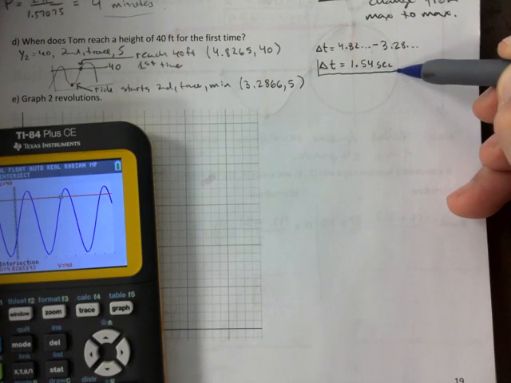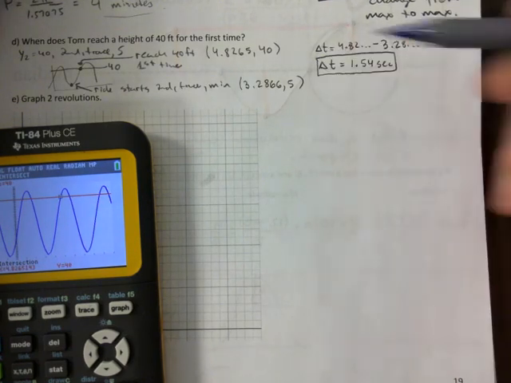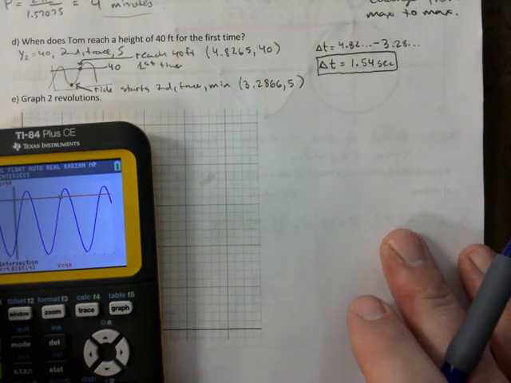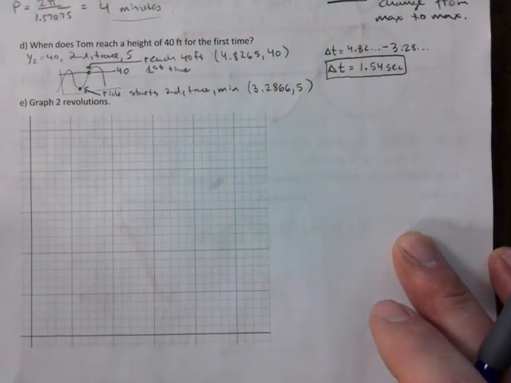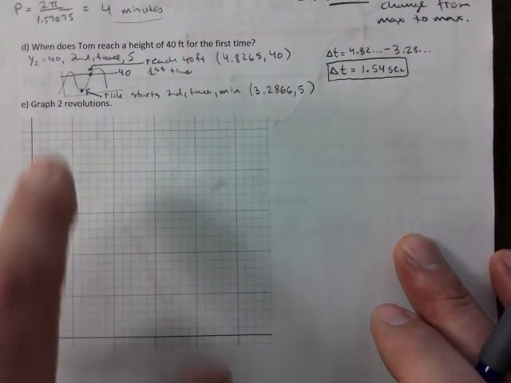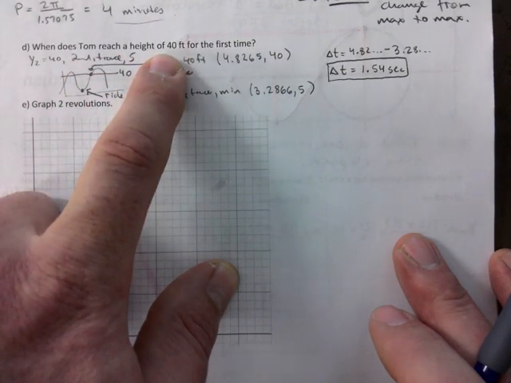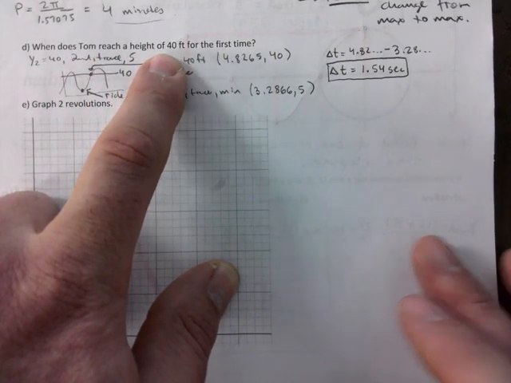And I feel like I need to reword this question as well. You know how it says, when does he reach it the first time? I would say, how long does it take to reach 40 feet for the first time? That's more like it.